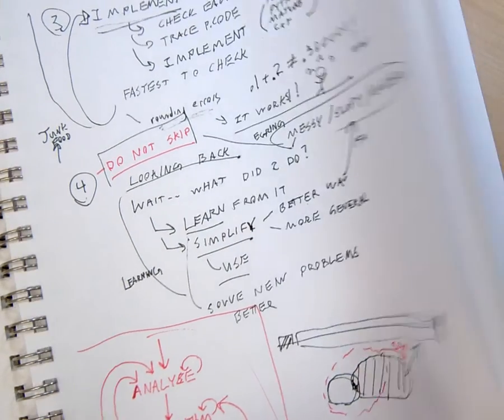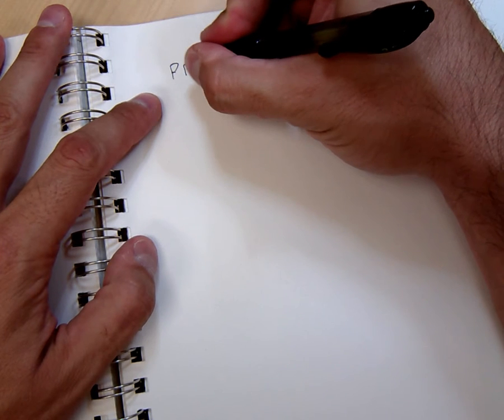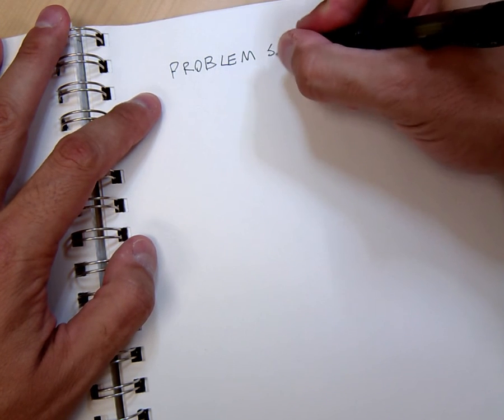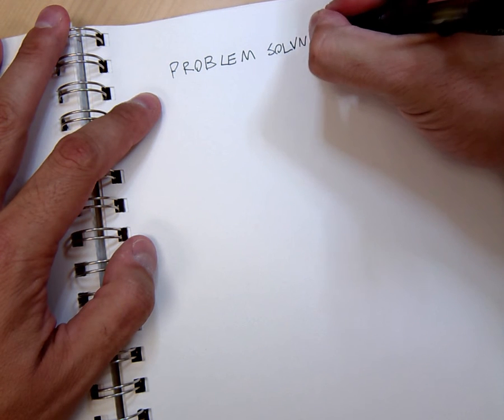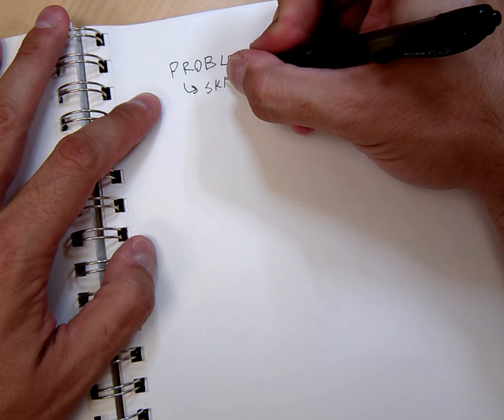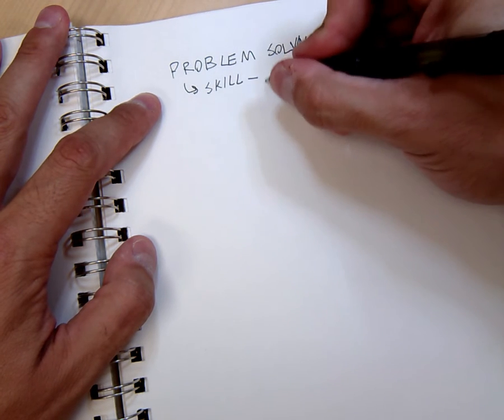So this kind of process is really important, and I'm going to stop here, but I want to wrap up with the idea that problem solving is a skill that requires practice.